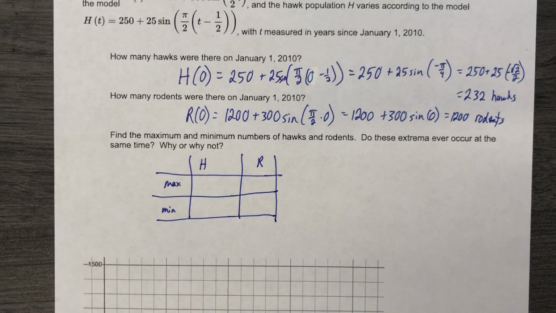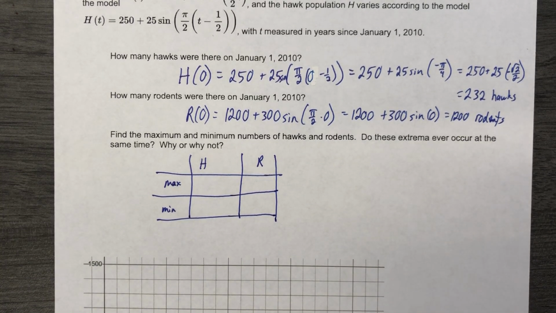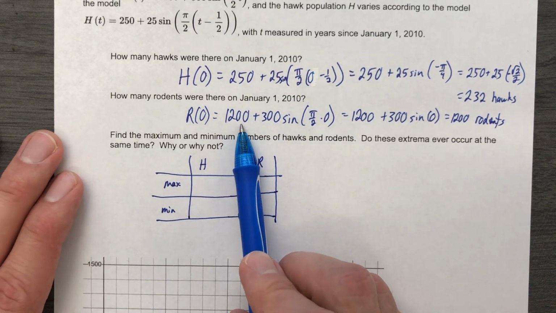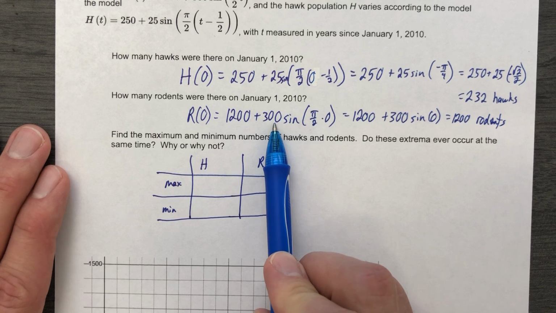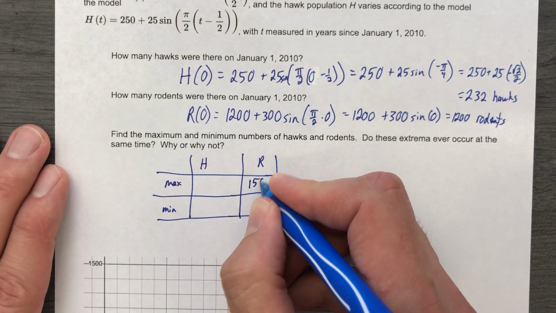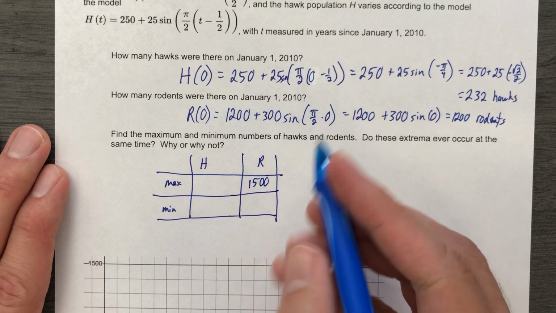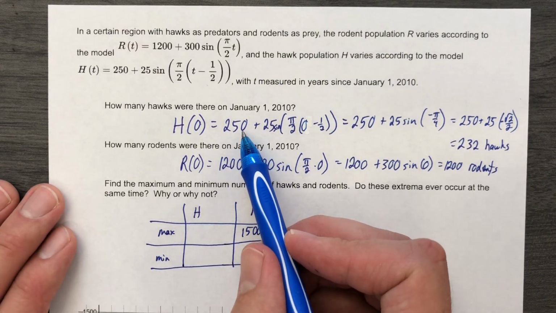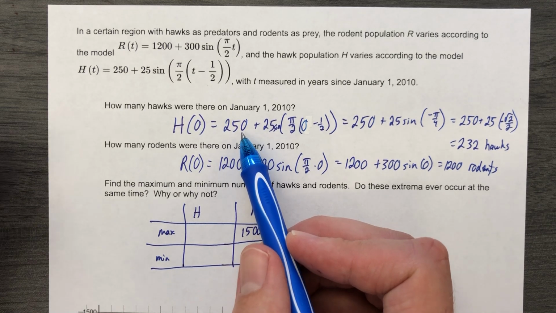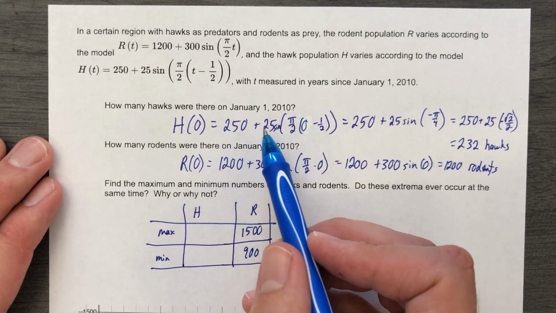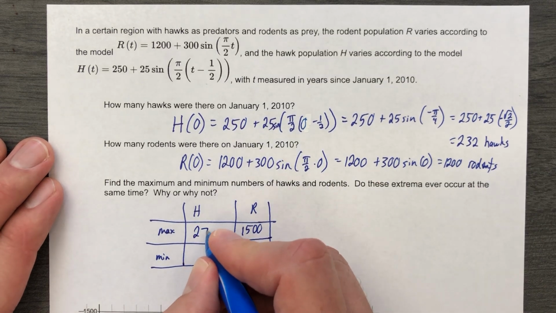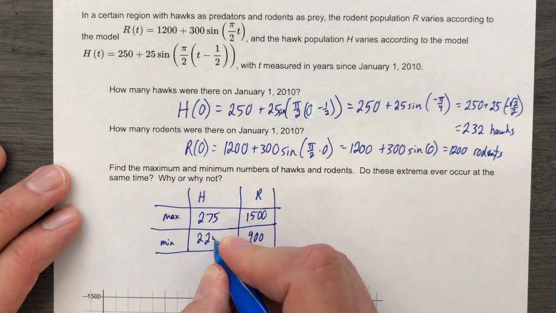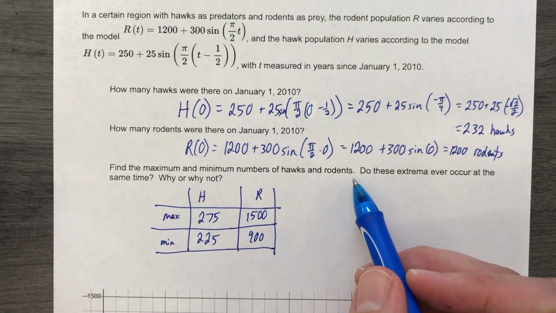Why or why not? Well, we can look at our graph and figure this out, but let's actually look at these numbers and figure it out. If my midline is 1,200 for rodents, and I can go up 300, then I can have as many as 1,500. Or I can go 1,200 minus 300 and get 900, right? Okay. My midline for hawks is 250. That is not my y-intercept, but it is my midline. The middle of this graph is 250. 250 plus 25 is going to give me 275, and 250 minus 25 is going to give me 225.